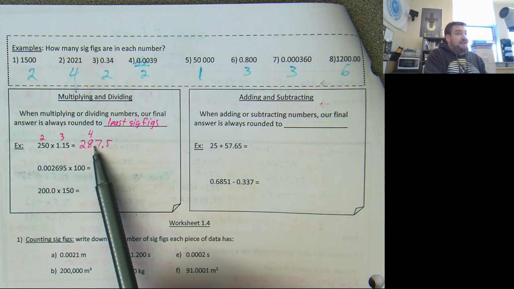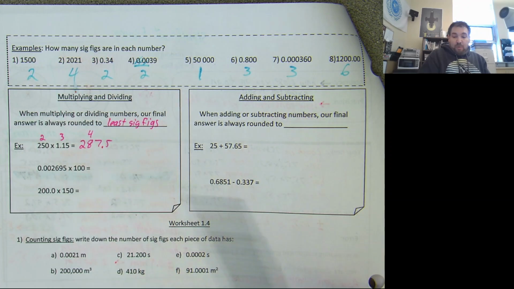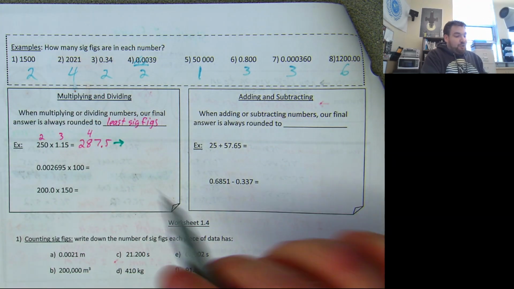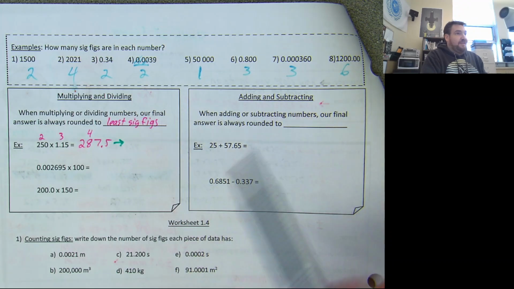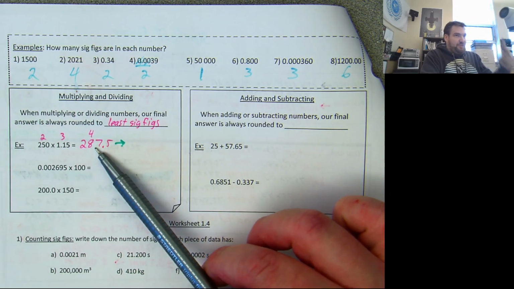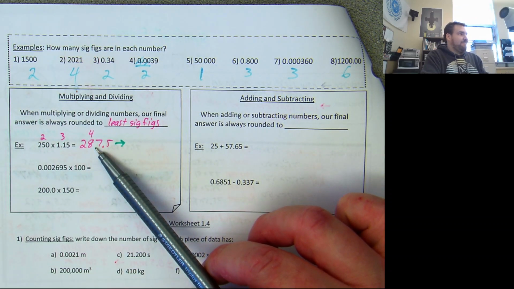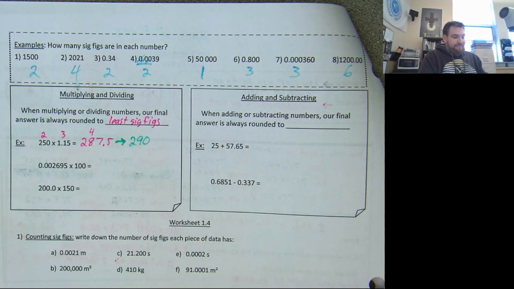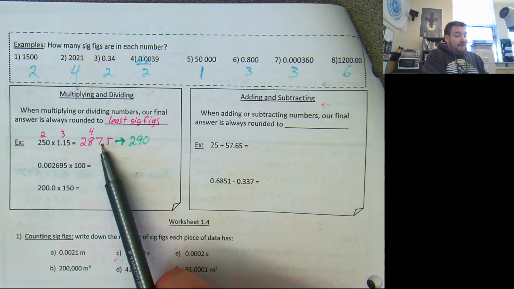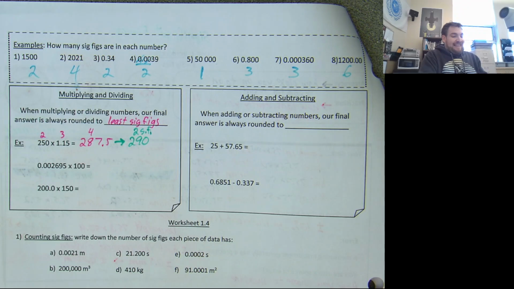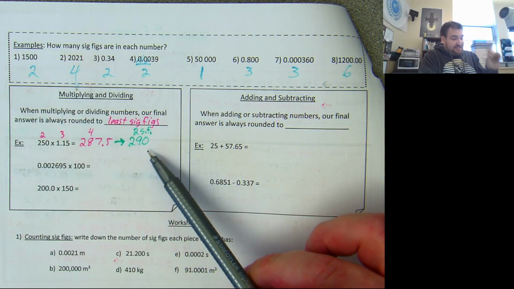So the least number of sig figs for the value that went in to get this is what? 2. So what we would do is we would take this and we would round 287.5 to how many sig figs? Where would we round this number to give us 2 sig figs? I'll say it that way. 290. 287.5 would round to 290, and now this thing has 2 sig figs.